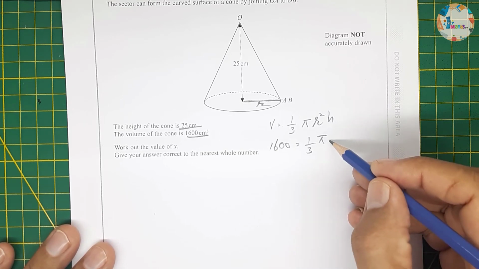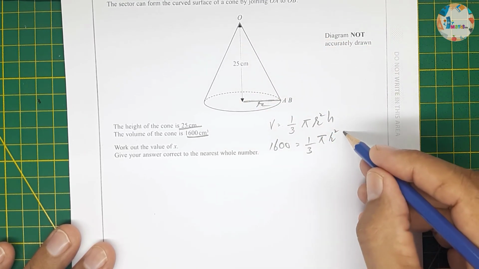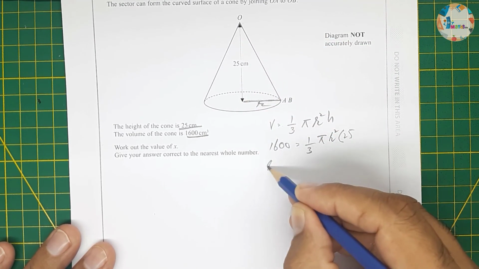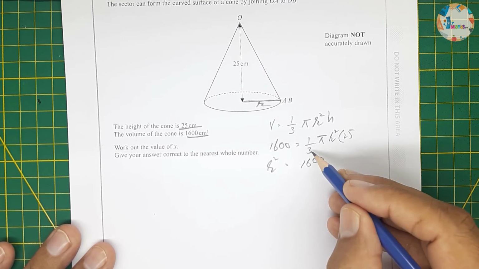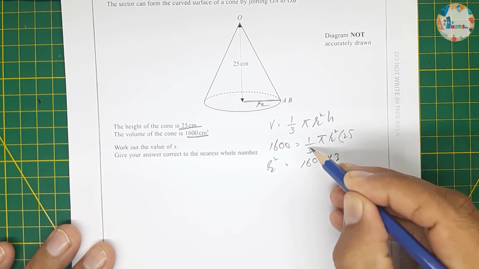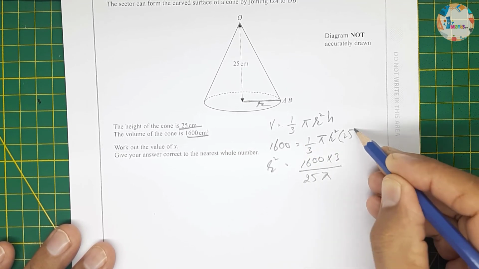And h value we can use 25. So r square will be equal to 1600 multiplied by 3 as numerator, divided by 25 pi.